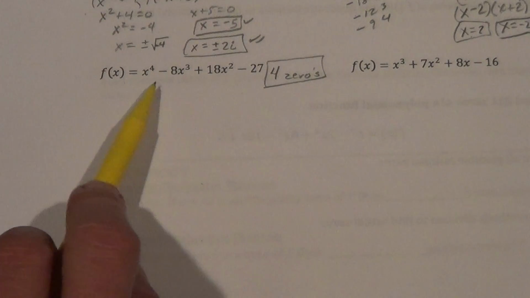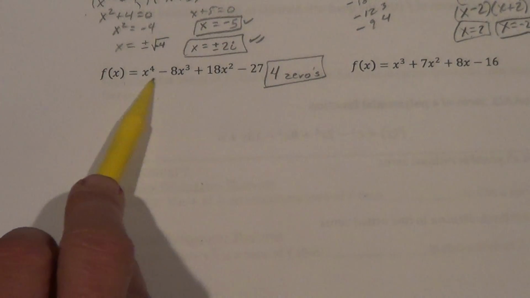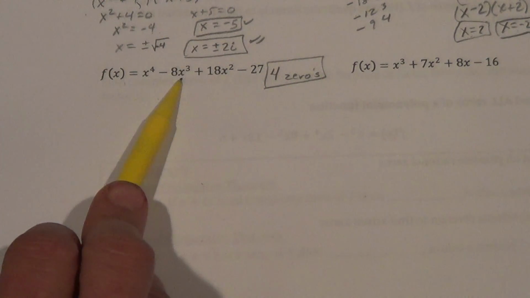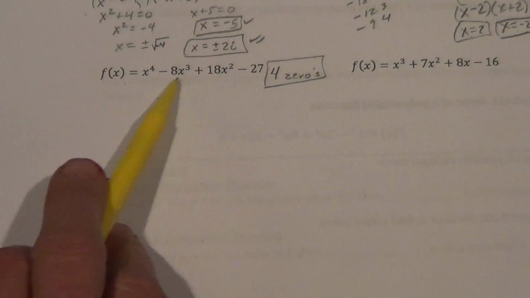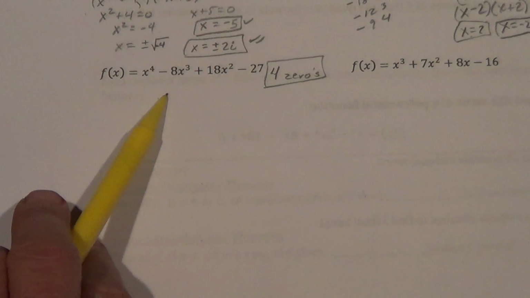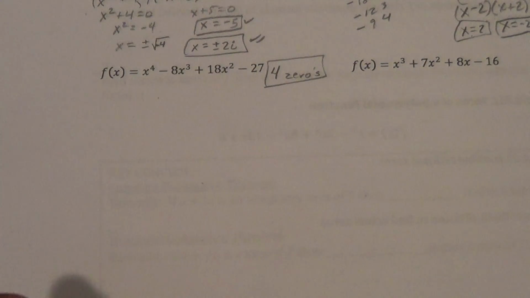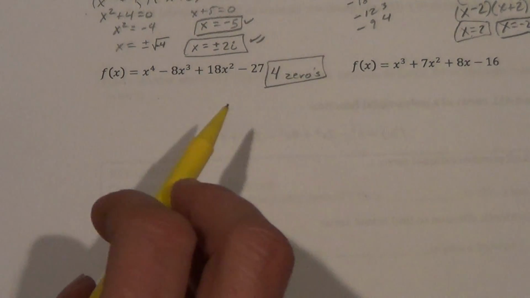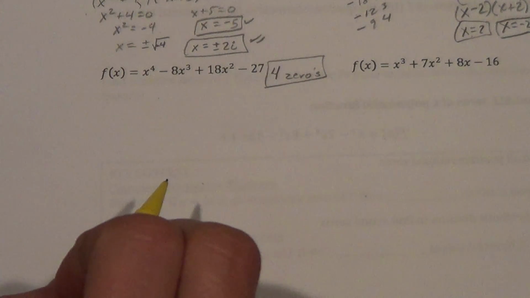When we look at this, we could factor out an x cubed here, but it's going to leave x minus 8, and 8 won't go into 27, so we know that we can't factor that way. So our next thing is to find our zeros.